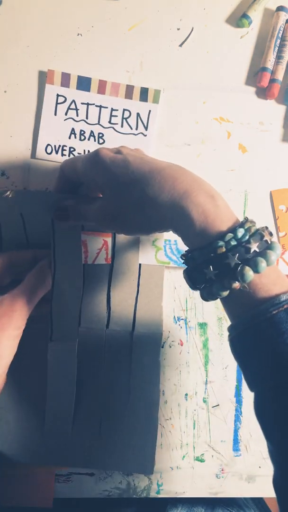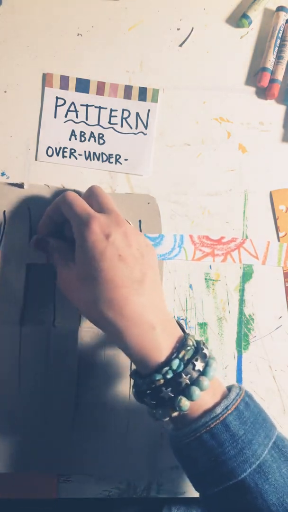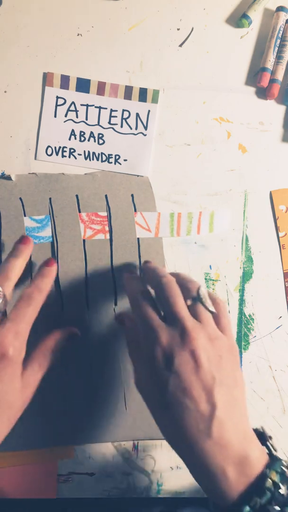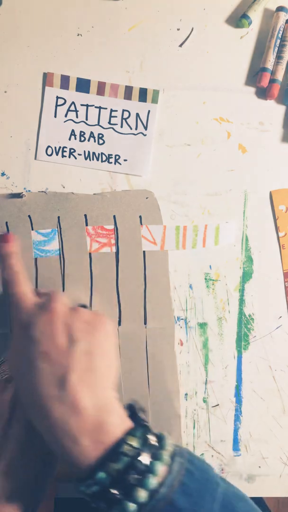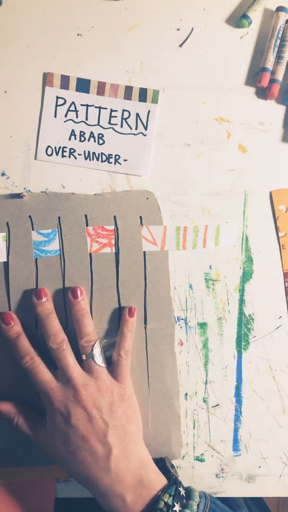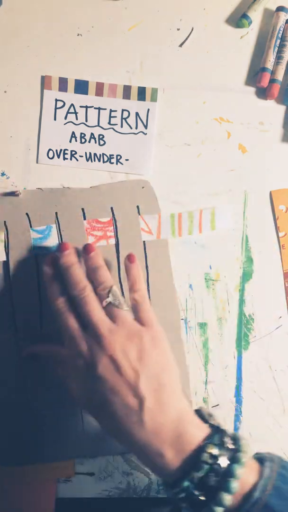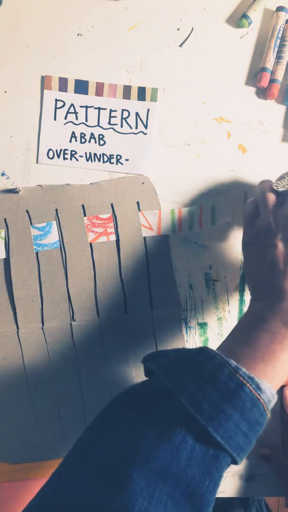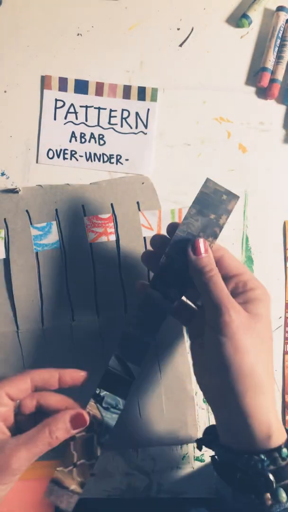And now what comes next in my pattern? Over, lifting up, going under, and then finally going over. Now the tricky part is when you get your weft, your strip all the way through and they're done, you want to make sure you slide it up as far as you can and then choose your next strip. So maybe I go over and I take one of those I have used from the magazine.